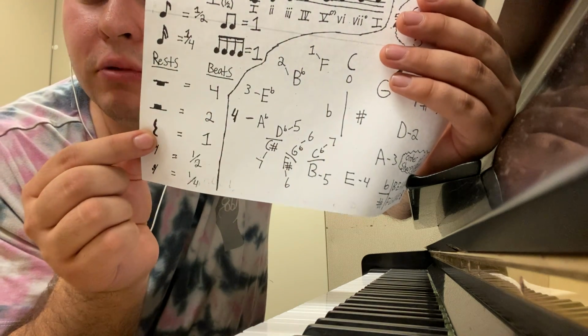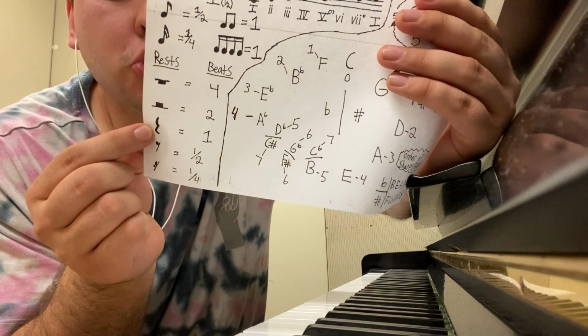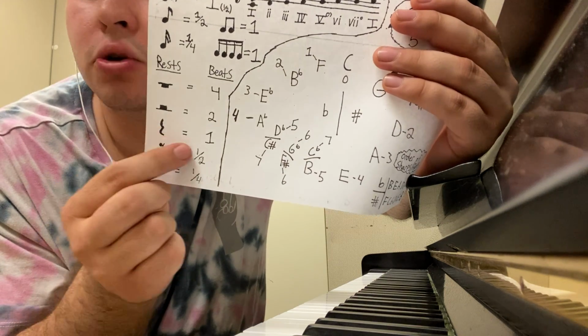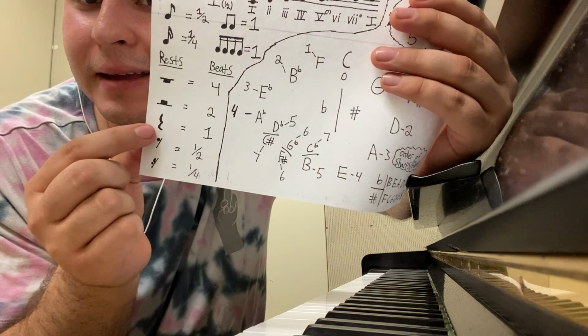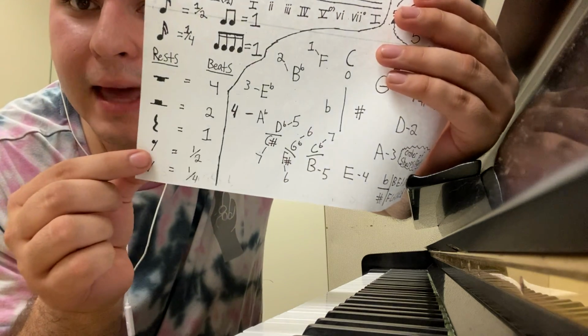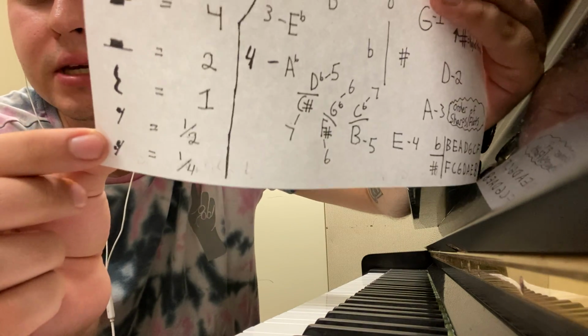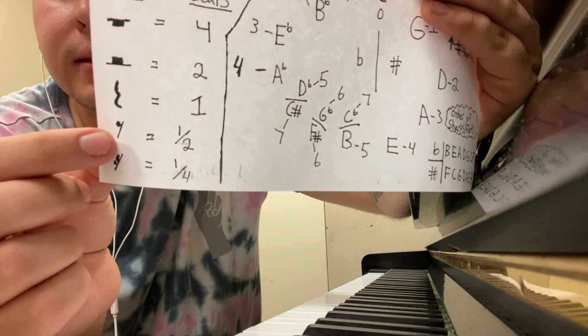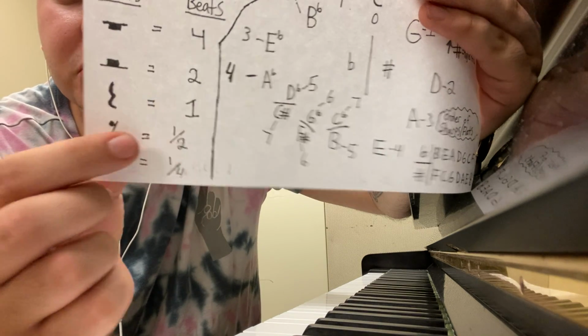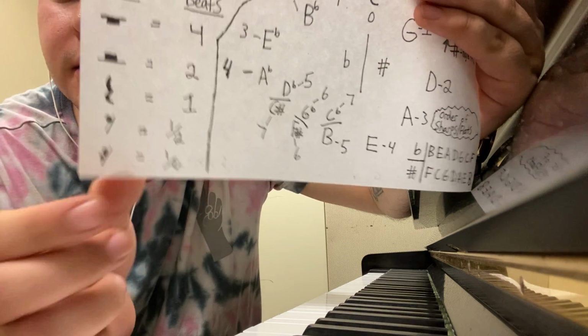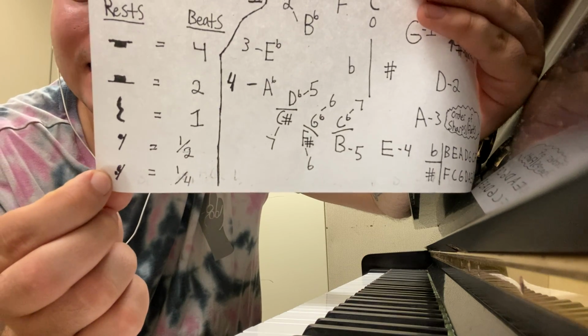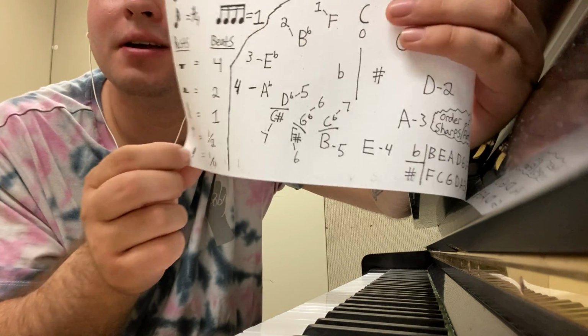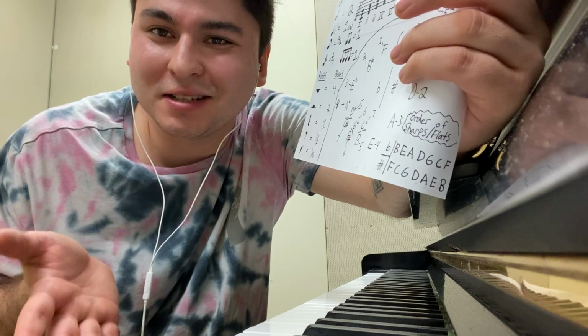Now we get into the quarter rest, which is super common. You're gonna see these a lot. So they're equal to 1 beat, quarter, and then these are the last ones that you will see. This is called the 8th rest, which is equal to half a beat of resting. And then this is a 16th rest, which is equal to 1/4 of a resting time period.